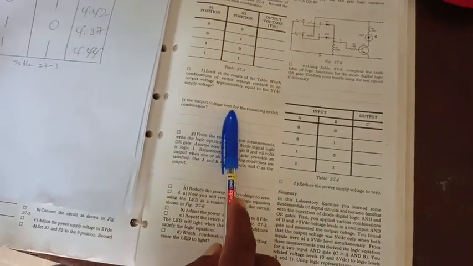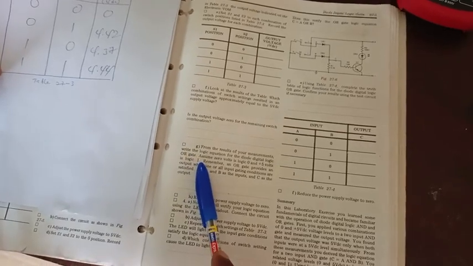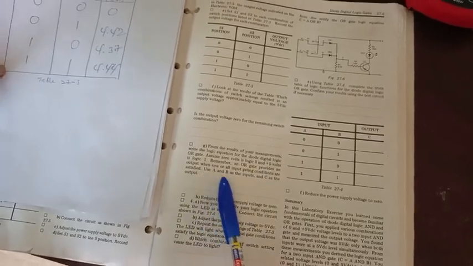That's what they ask us here. You use this table to answer that question. Is the output voltage 0 for the remaining switch combination? Yes, for the remaining one, this only one, you have 0. We have done that one. From the result of your measurement, write the logic equation for the diode digital logic OR gate. Assume 0 is logic 0 and 5 volts is logic 1. Remember, an OR gate provides output when one or all input conditions are satisfied. Use A and B as the inputs and C as the output.